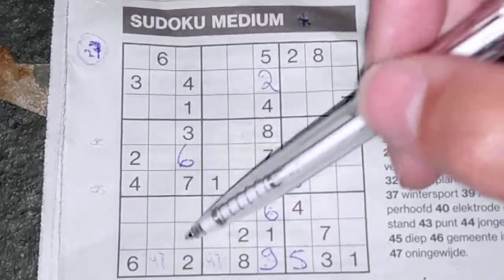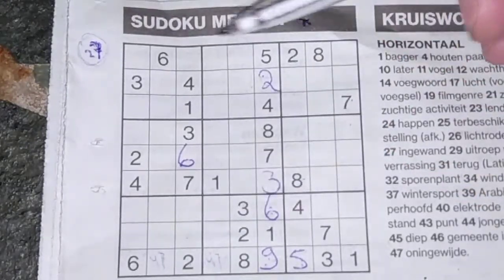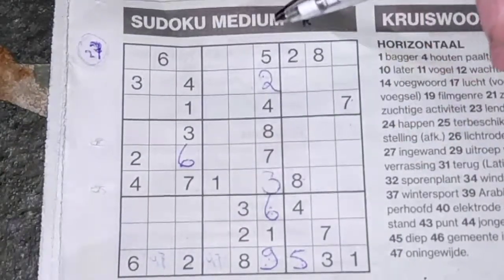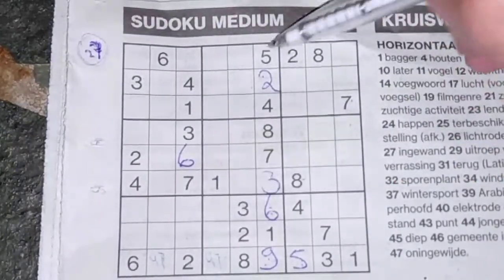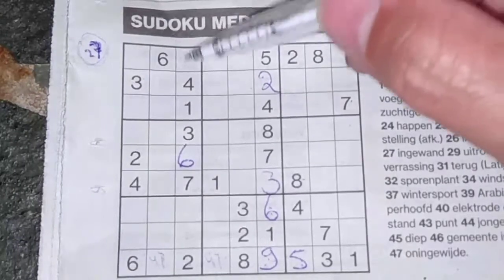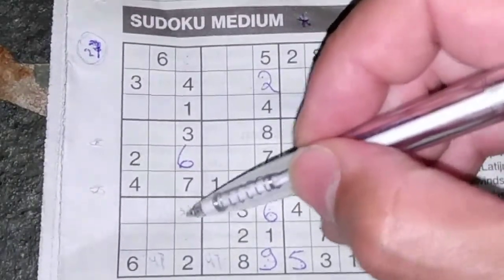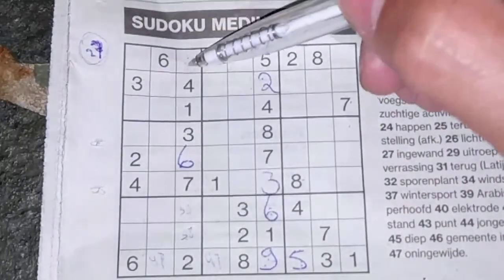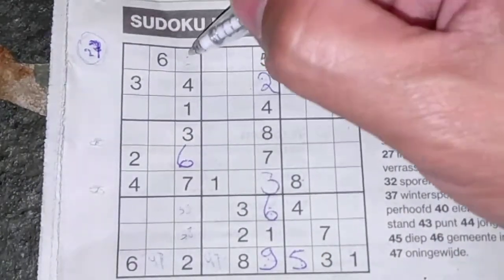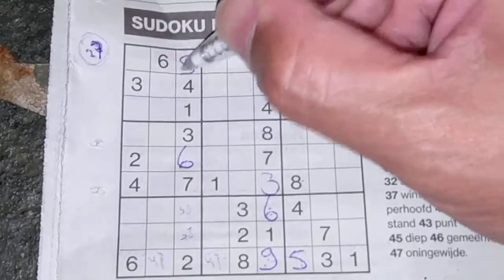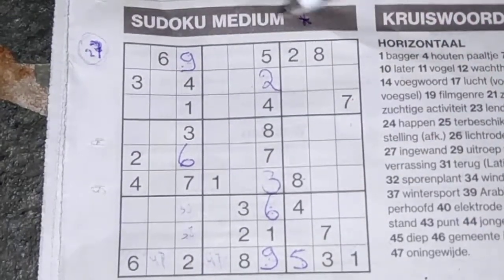The 9 is missing. And the 5 is missing. In this column, we see here the 5 and the 8, so no 5 and 8 in this box. The 5 and the 8 should be here. So 1 box left, 1 digit left, should be the 9.